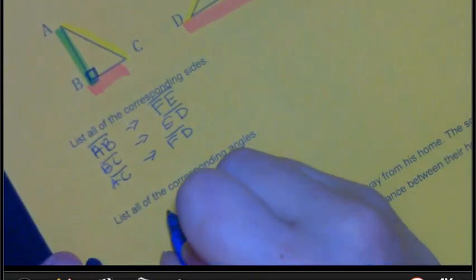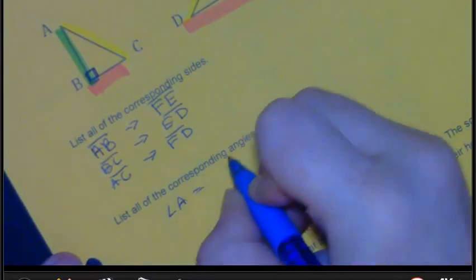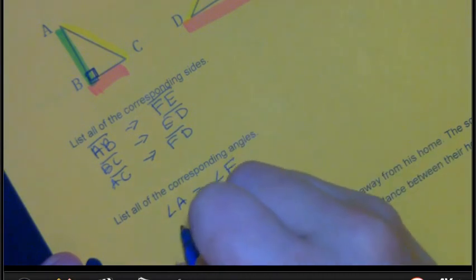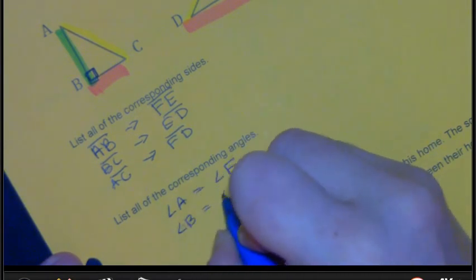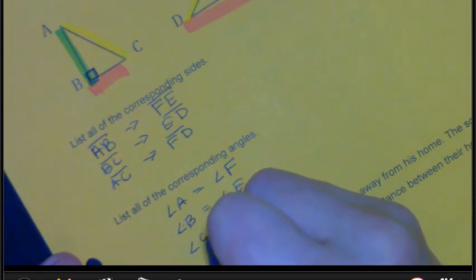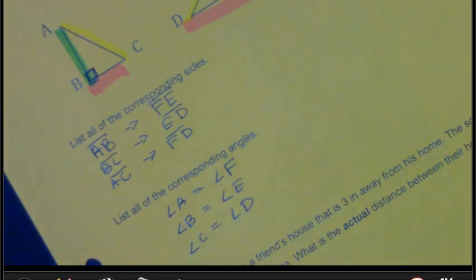And then we're going to write our angles. Angle A is congruent to angle F. Angle B is congruent to angle E. Angle C is congruent to angle D.